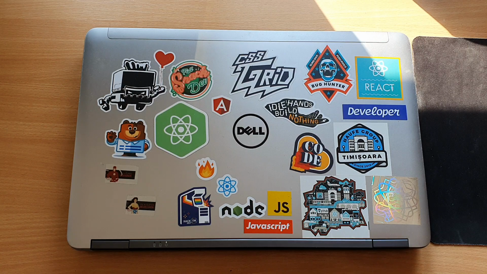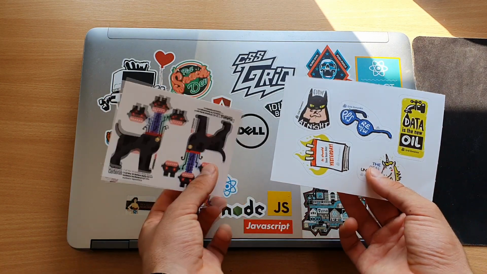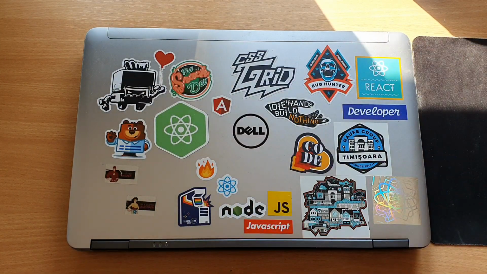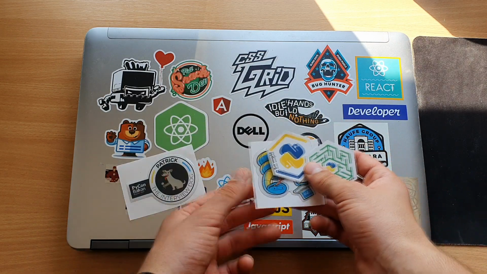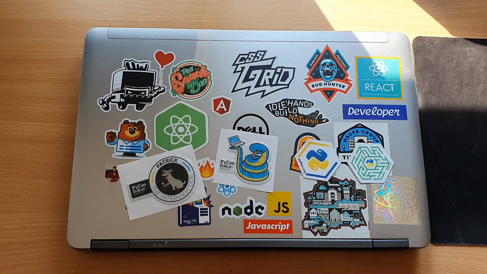I also have a few that I haven't put on my laptop. For example, these packs, I also got them from different business events and different conferences. I have a few of Python from Python conference that I actually got from my friend that attended, and I didn't even get to attend. So yeah, those are my stickers.